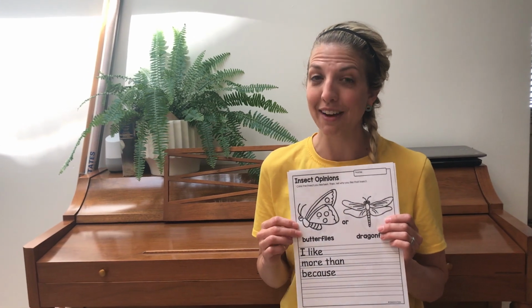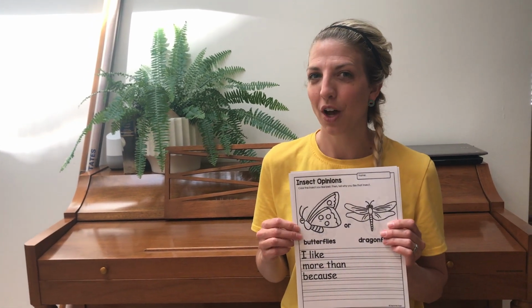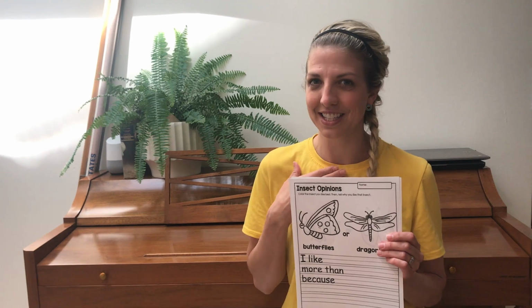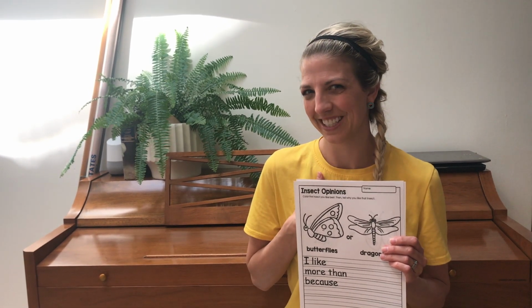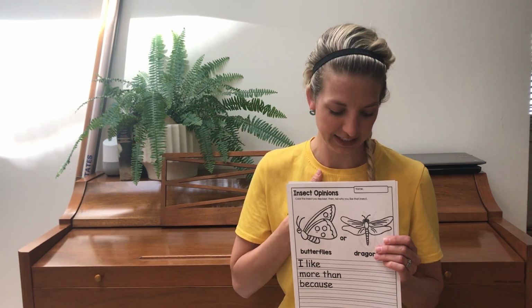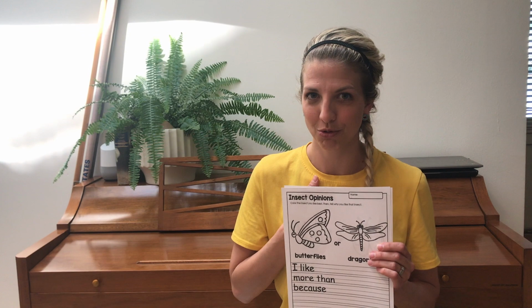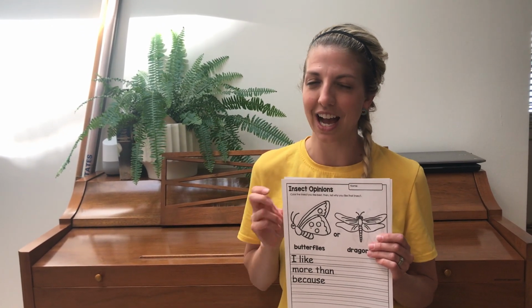And I have a clue of what I chose, and it's what's on my shirt. So I'm wondering if you remember what is the insect that is on Mrs. Wiggins' bright colored yellow shirt. And that's what I decided which insect I liked best.